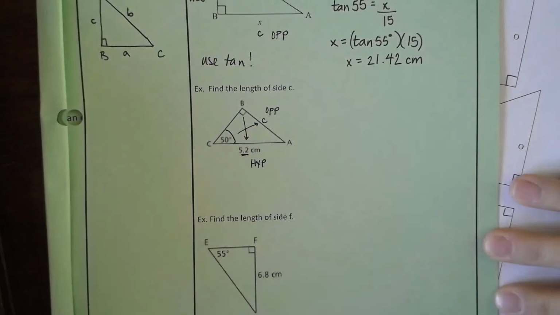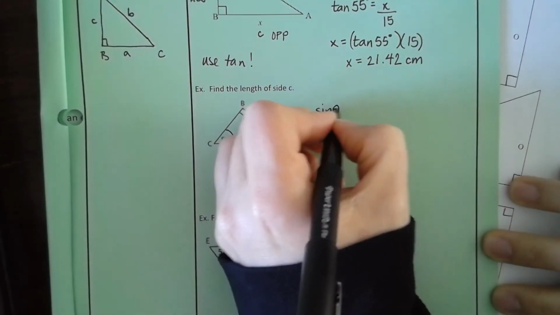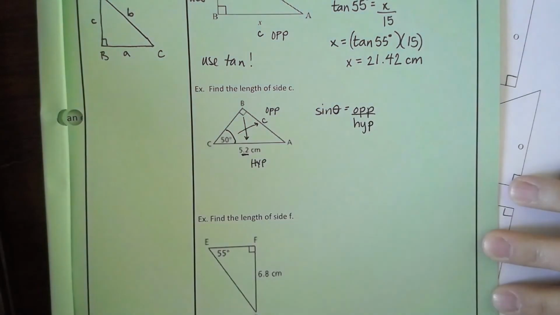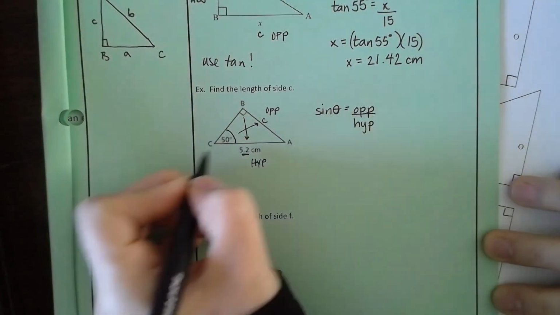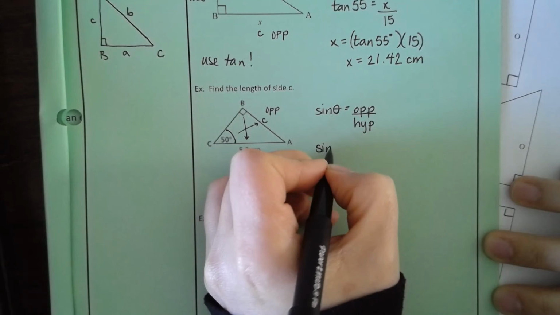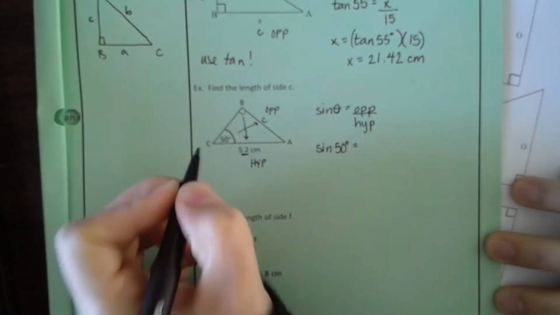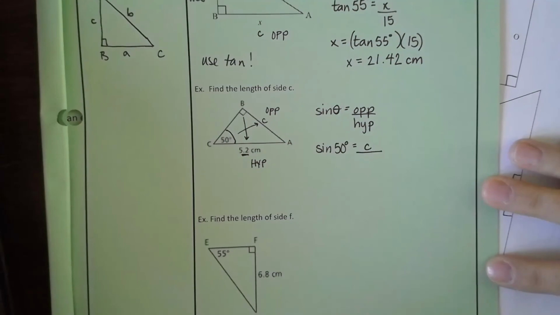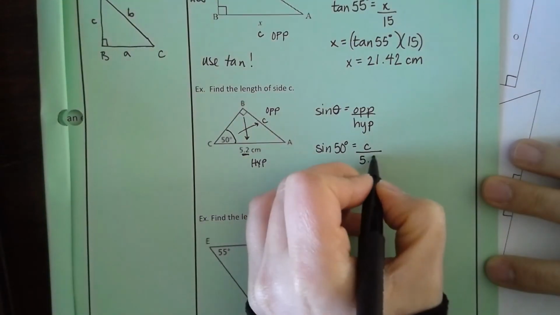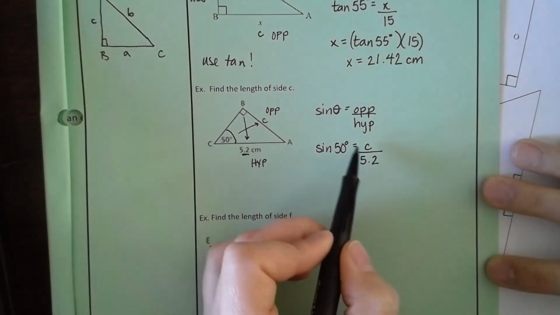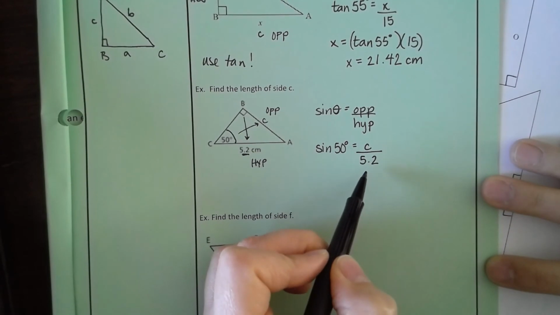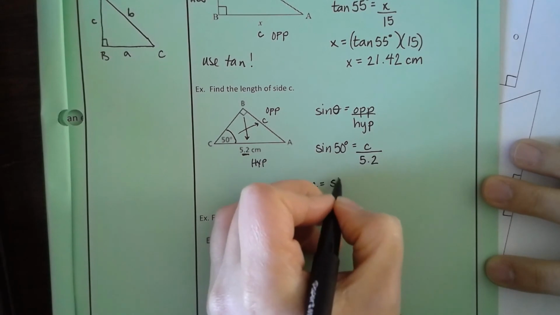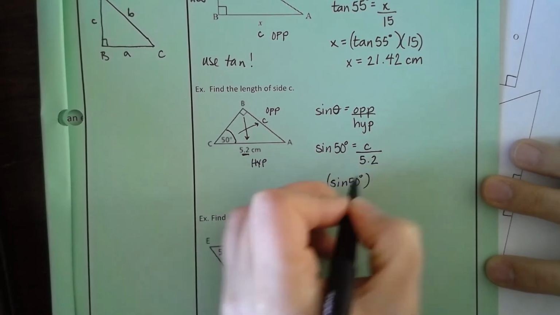So we set up our sine ratio. Sine theta equals opposite over hypotenuse. And we plug in what we know. We know theta is 50 degrees. So sine of 50 degrees equals my opposite, which is what I don't know, so I'm going to call that little c in this case, over my hypotenuse, which is 5.2. Again, we're solving for c, and c is being divided by 5.2. So to get c by itself, we're going to multiply both sides of this equation by 5.2.